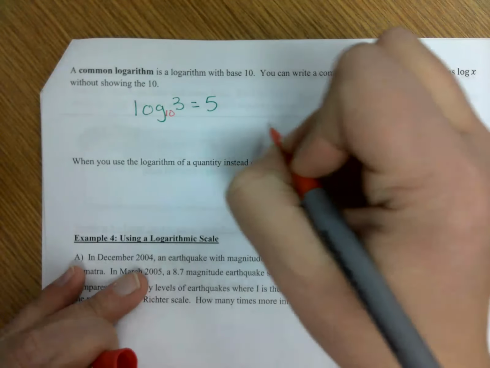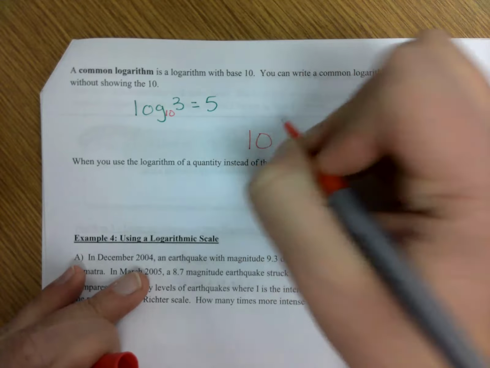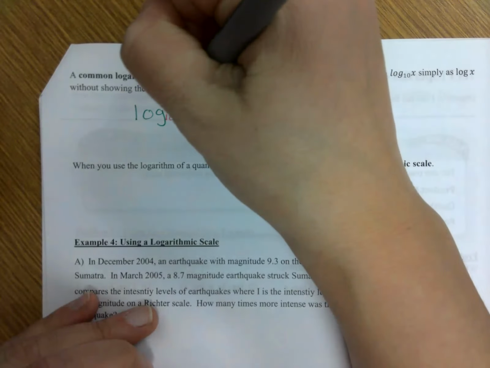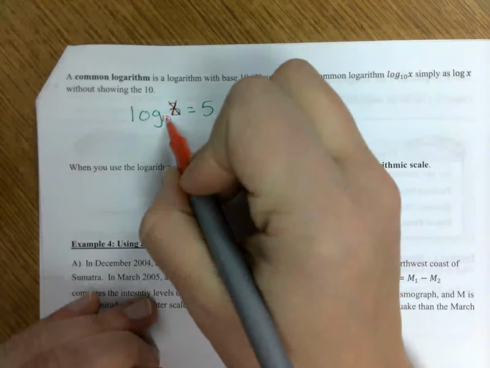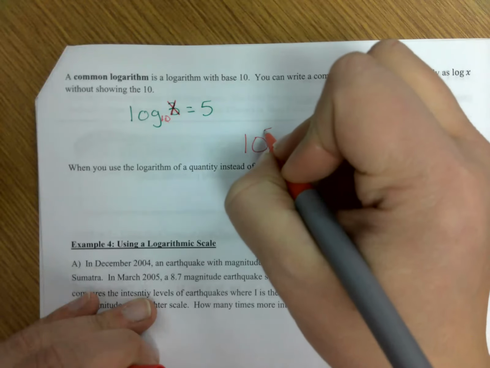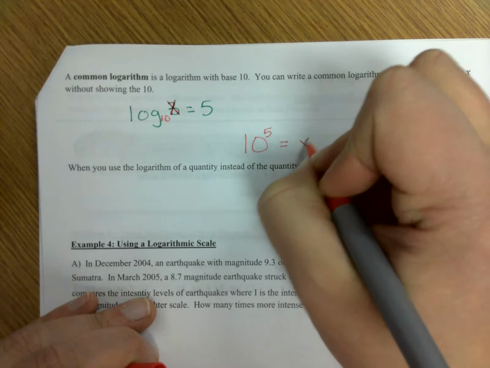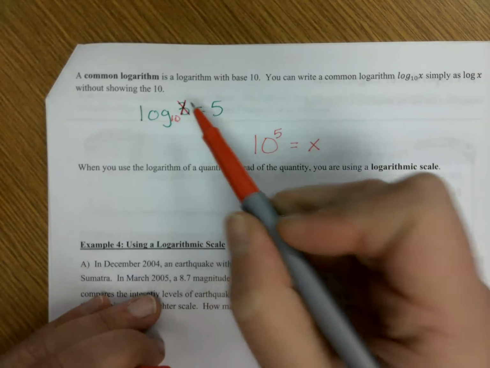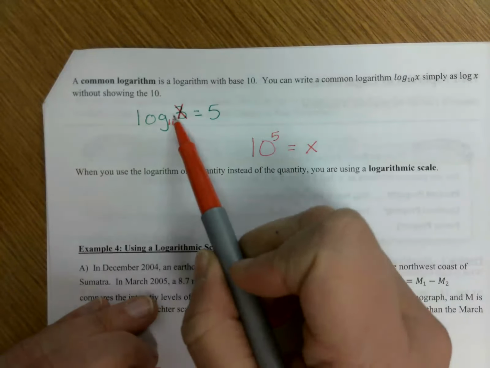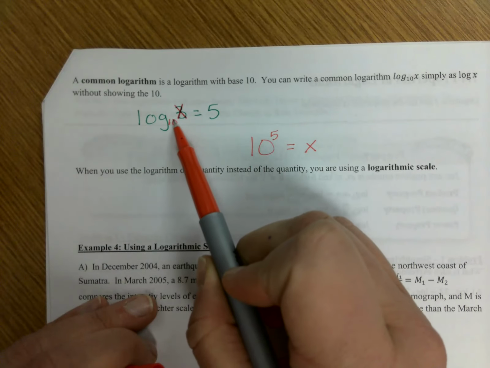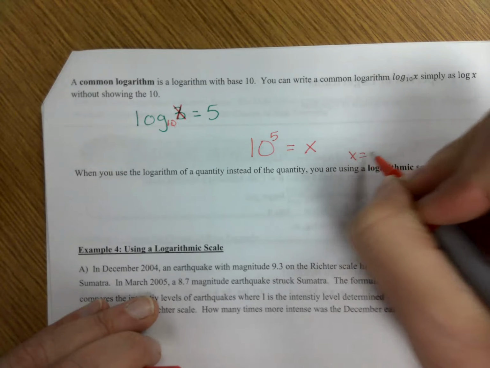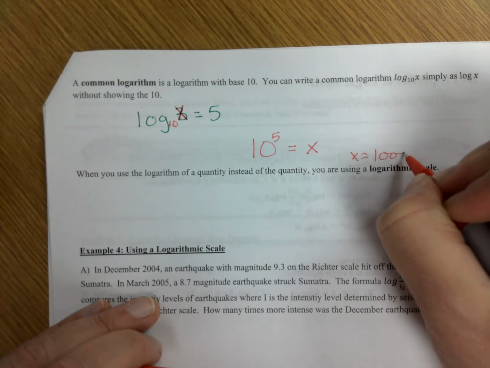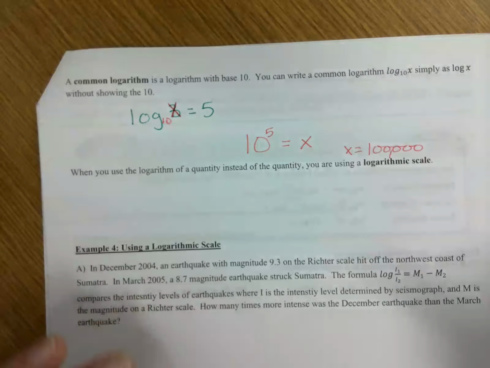So my base number in exponential form would be 10. 10 raised to whatever it's equal to, the 5th, would be equal to x. So base 10 raised to the 5th power would be equal to x. So in this case, x would be equal to 100,000.